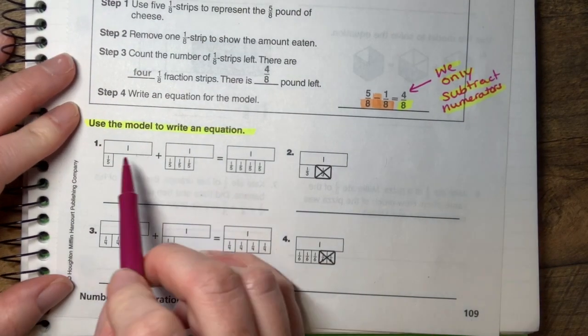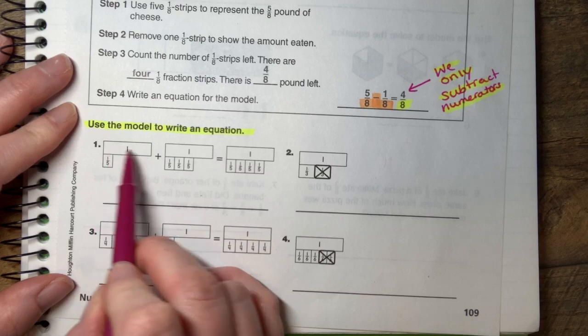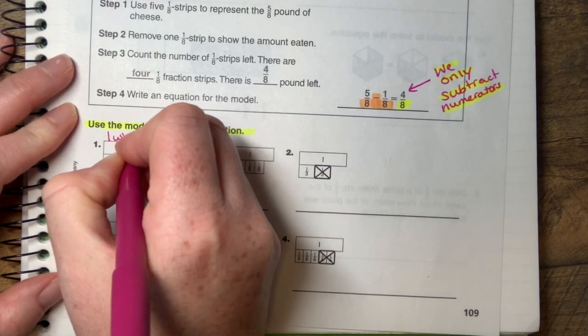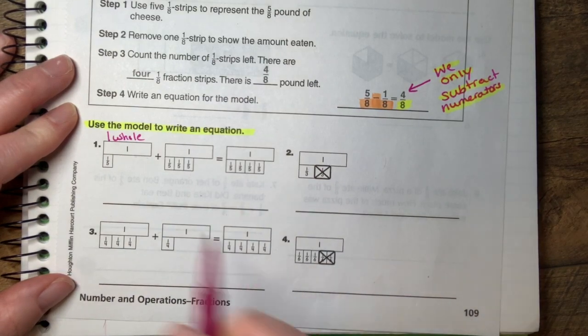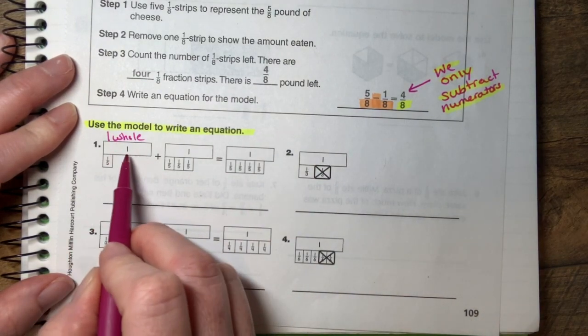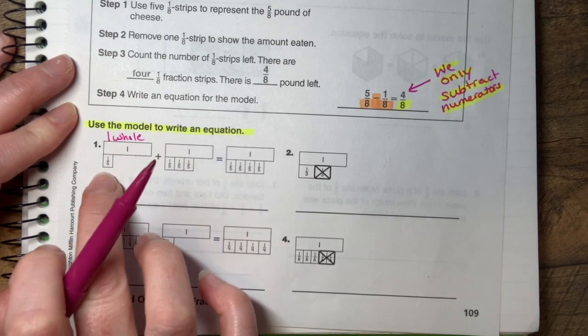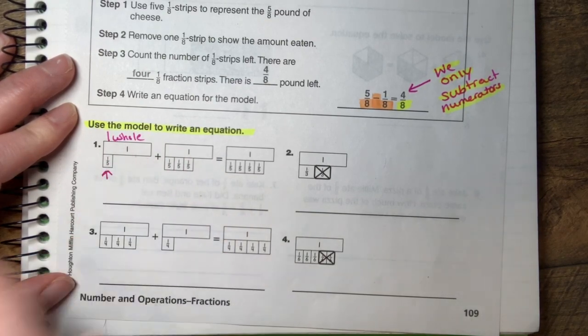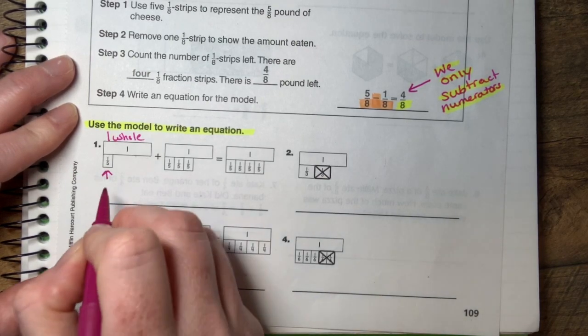All right, so let's see what's happening here. Now, this one is just showing you what one whole looks like. So you're not really worried about that. It's just showing you what this piece looks like compared to the whole. So what is that? Perfect.